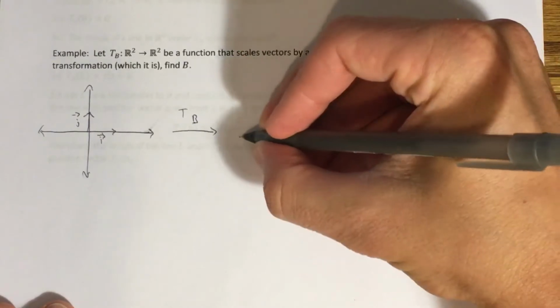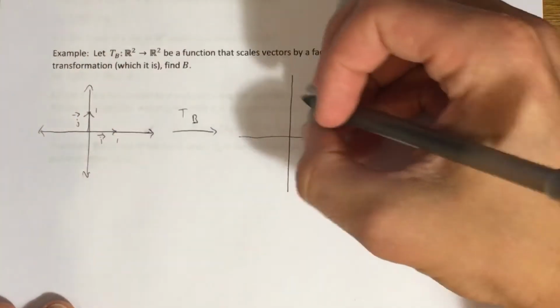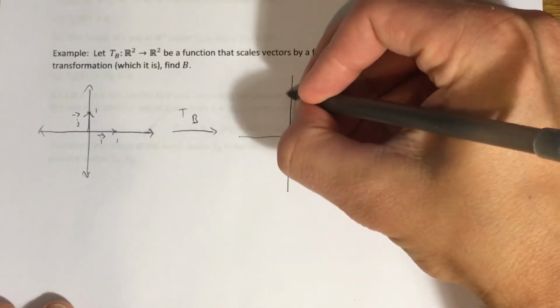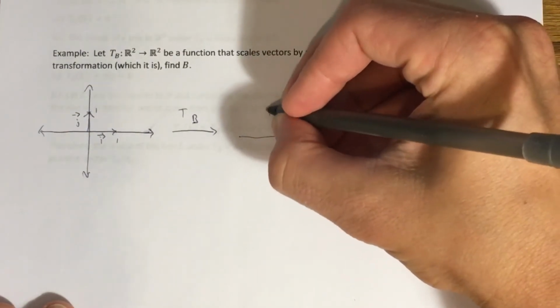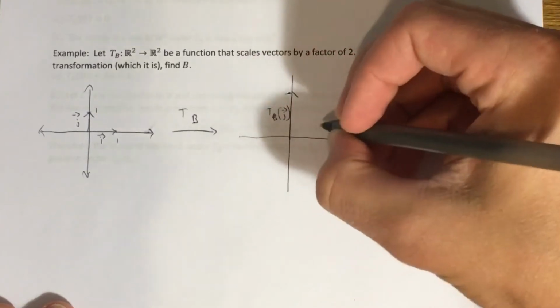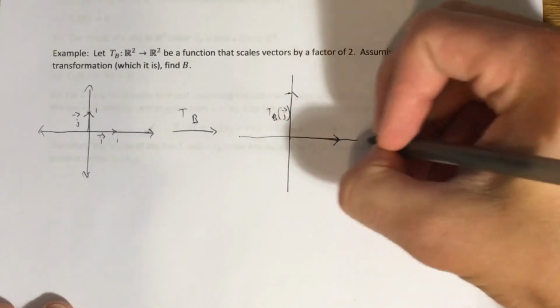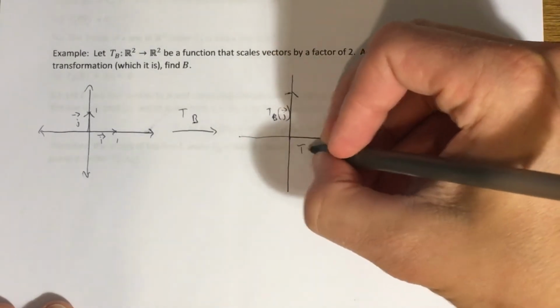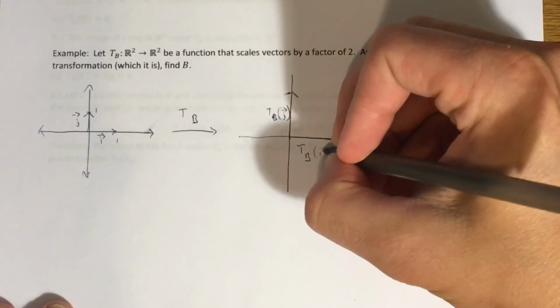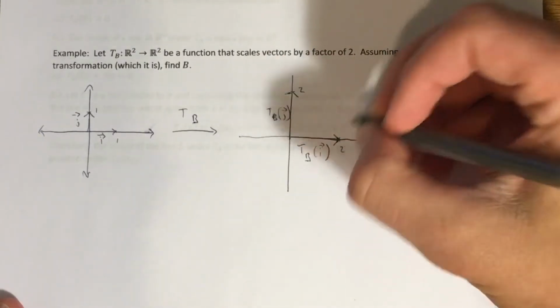So under this transformation T_B, J is going to double in size but not rotate, so this becomes T_B of J. And same thing is going to happen with my vector I. It's going to double, T_B of I. So this would be 2 here and 2 here.